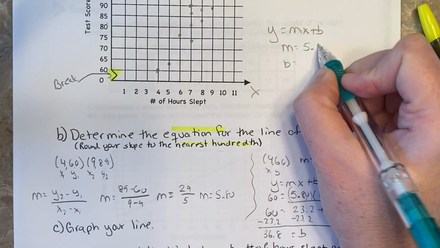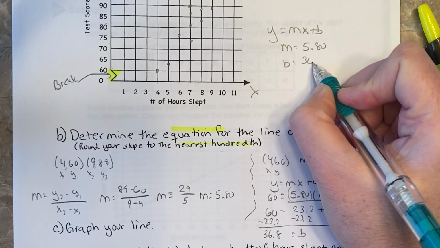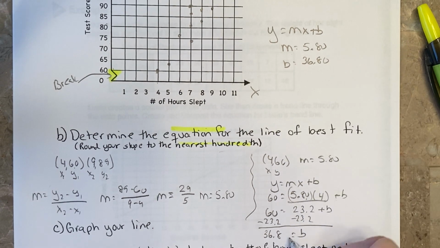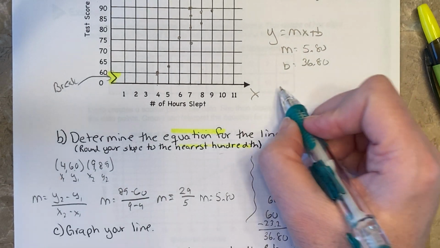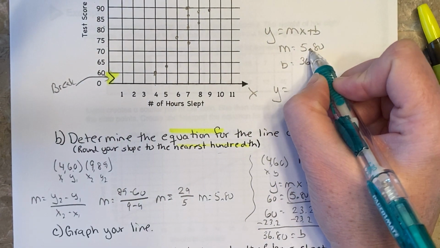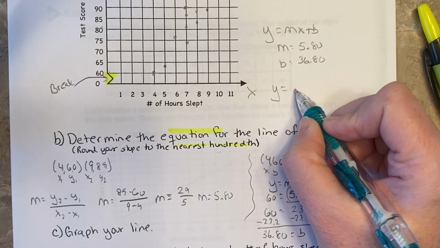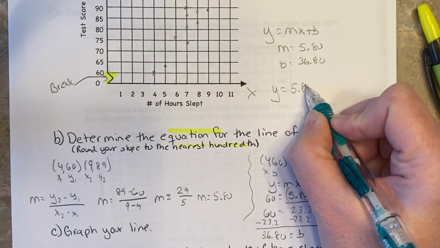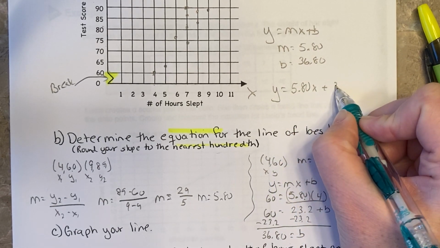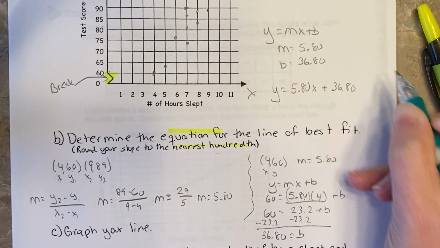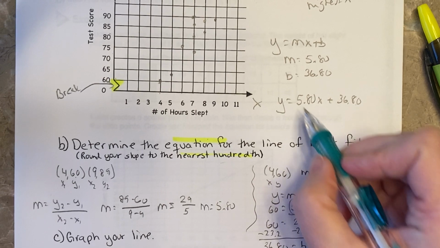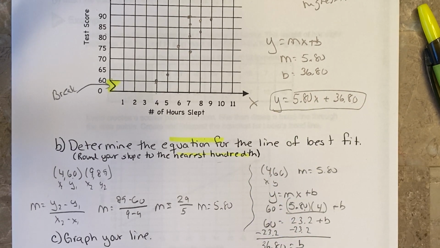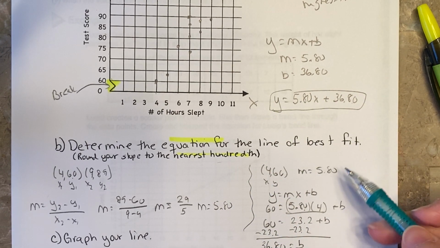So we have a slope of 5.80. And technically this should be 80 too. The y-intercept is 36.80. So our equation, put the m in here and the b in there and leave your y and x. So y equals 5.80x plus 36.80. If you don't have the zeros, it will not be marked wrong, okay? We are not as picky with the zeros as science. So we now have our equation.